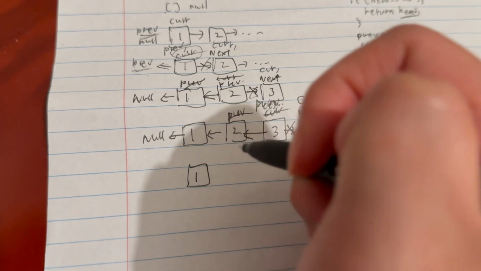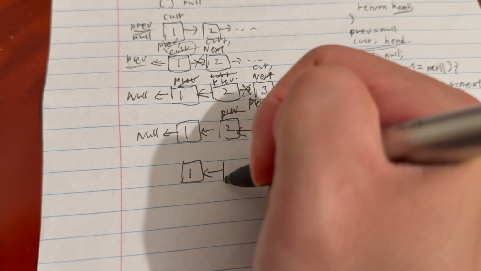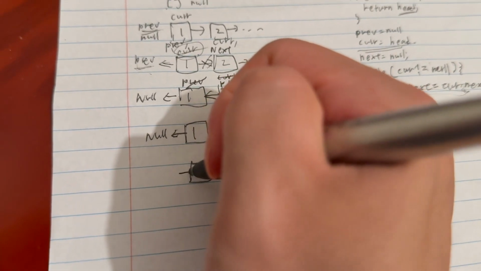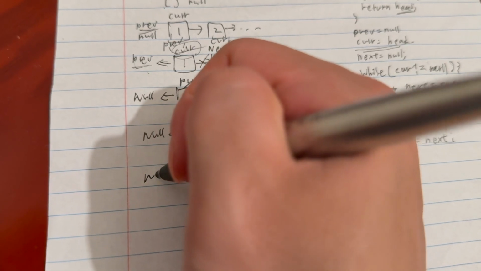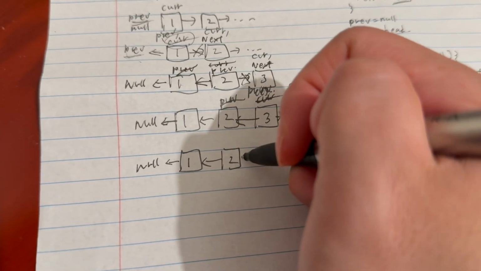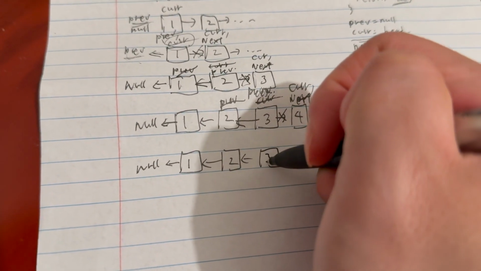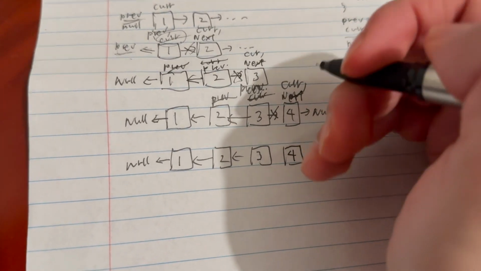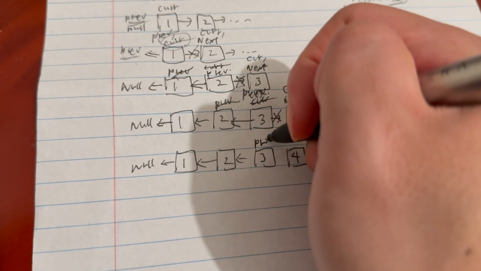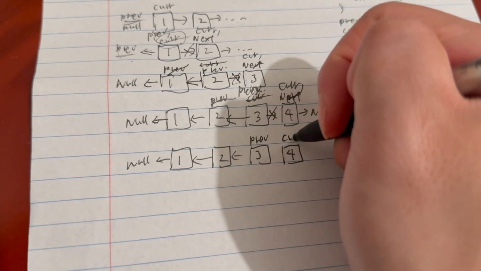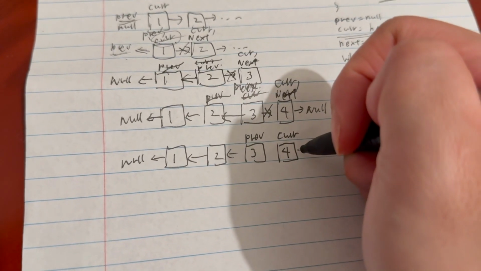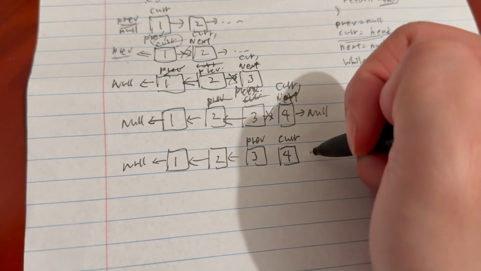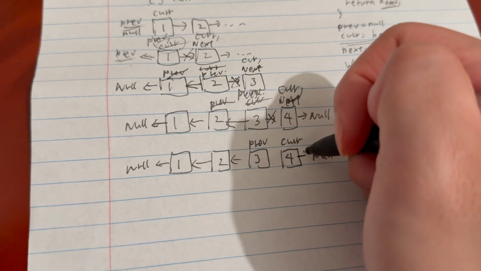Okay, so what I'm going to have in the next iteration is 1, 2, and then 3, and then 4, and then it's going to be previous, and then current, still pointing in here, and then null. Okay.